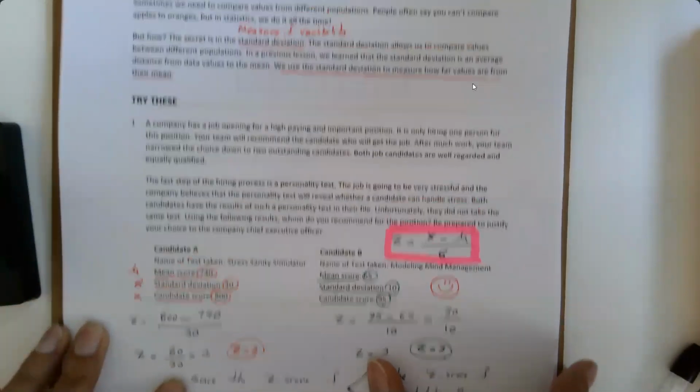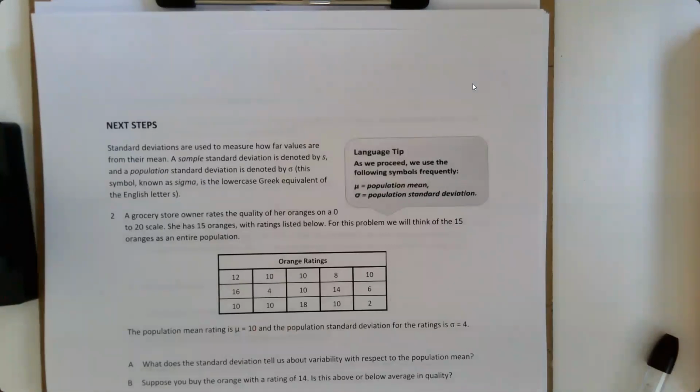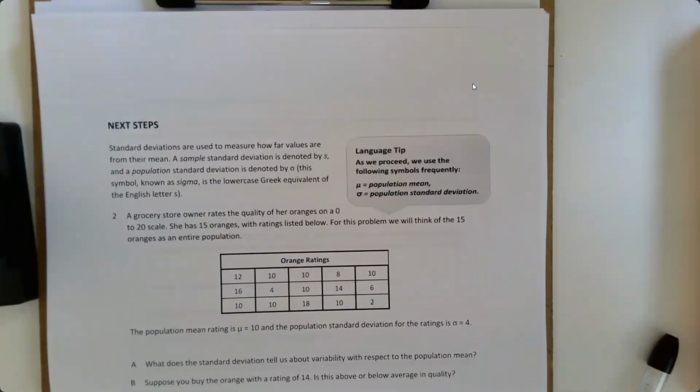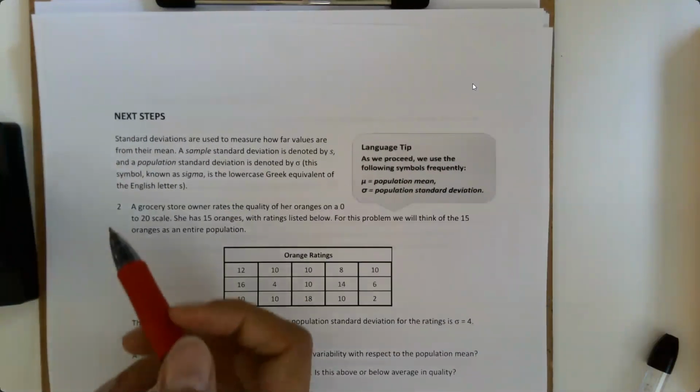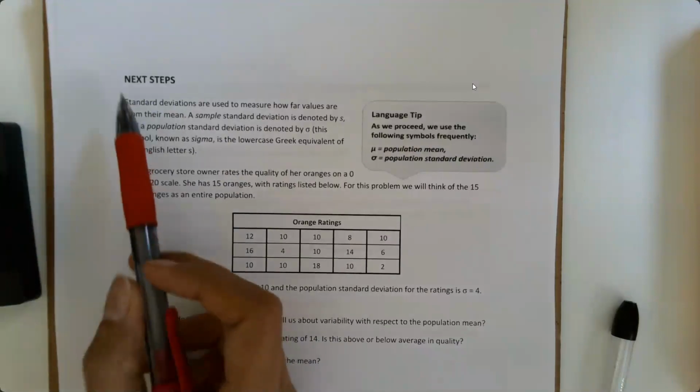Okay, let's go over some more examples. Okay, perfect. Next steps.